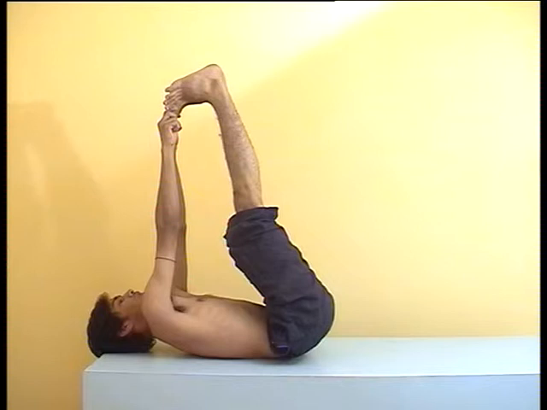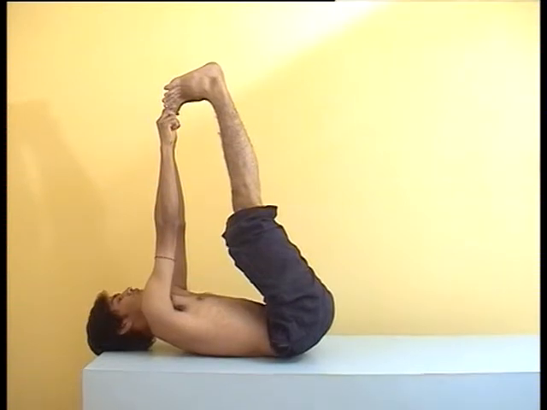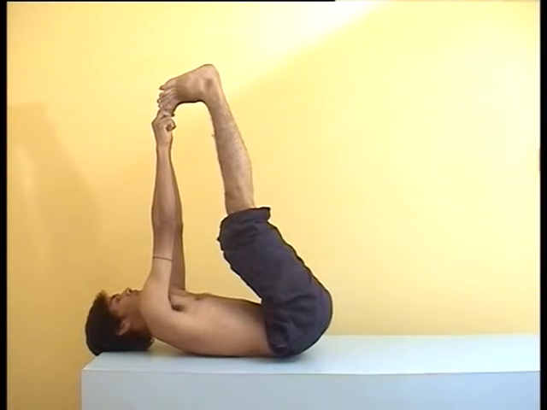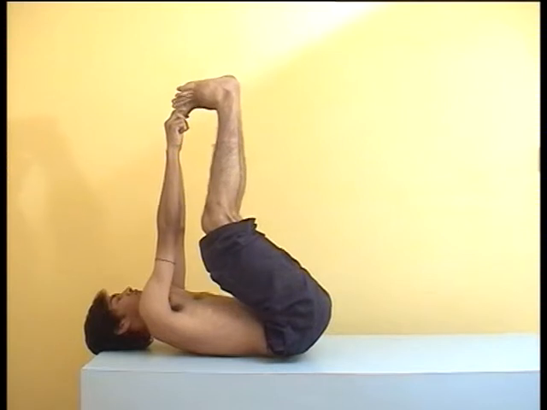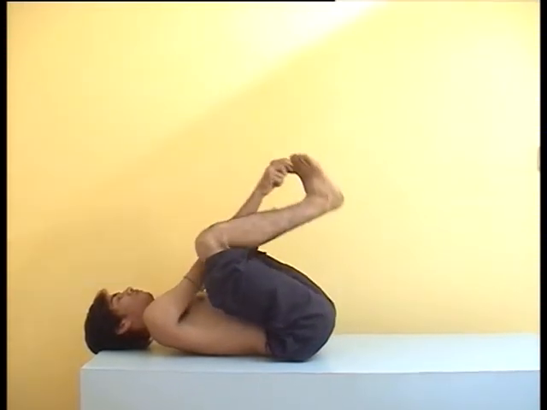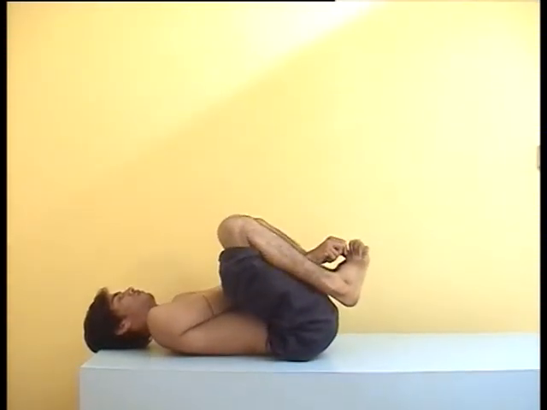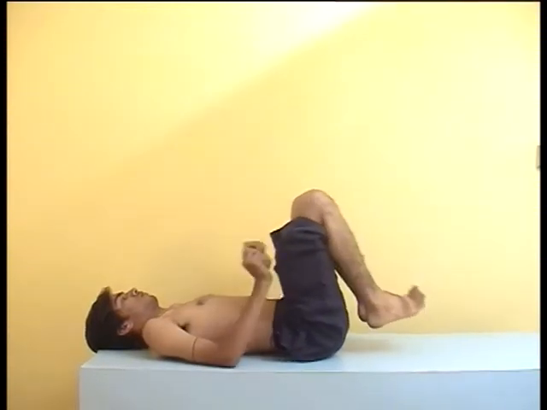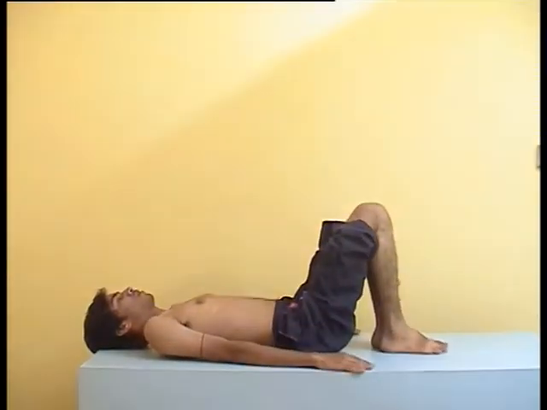After achieving maximum possible extension at knees, patient maintains the position and counts 1, 2, 3, 4, 5. After that counting, keeping both his feet held by hands, patient brings both his feet back to the floor gradually.